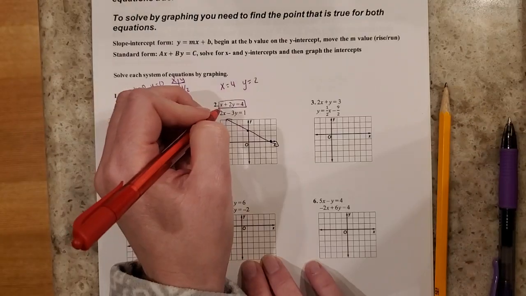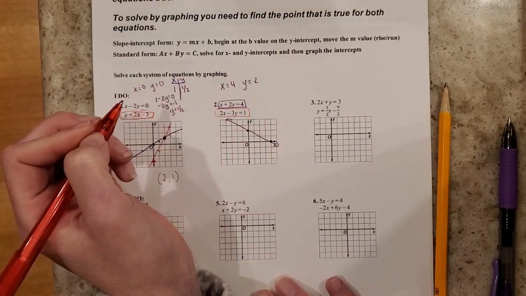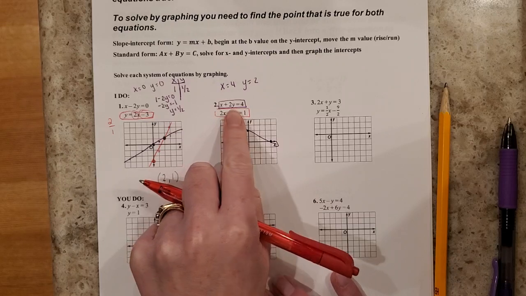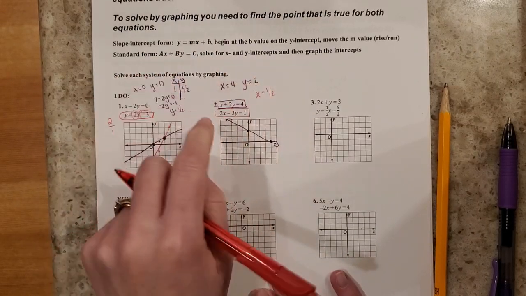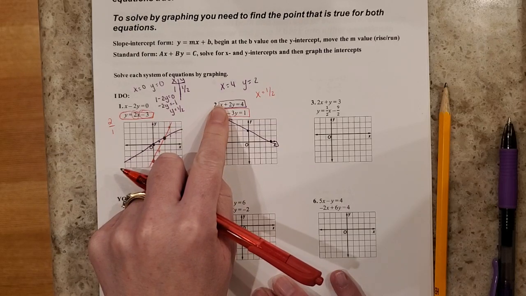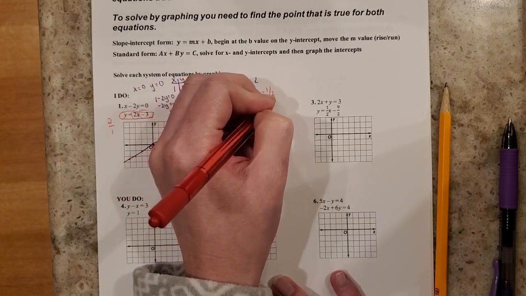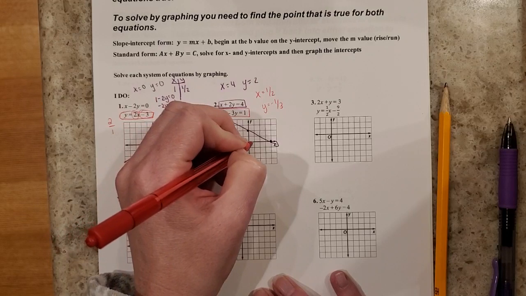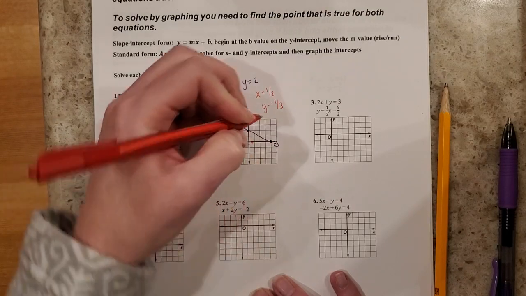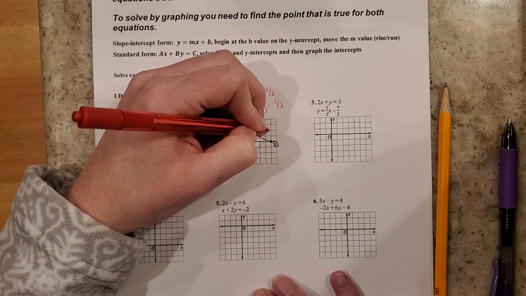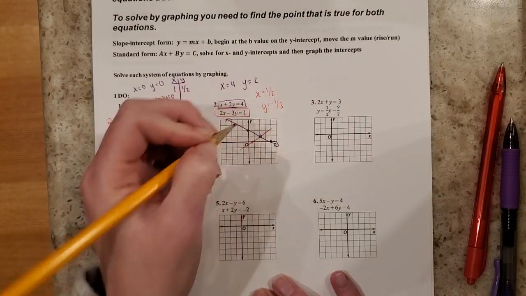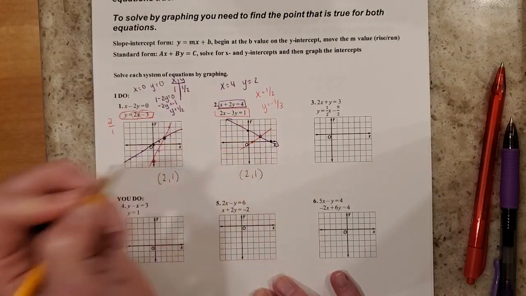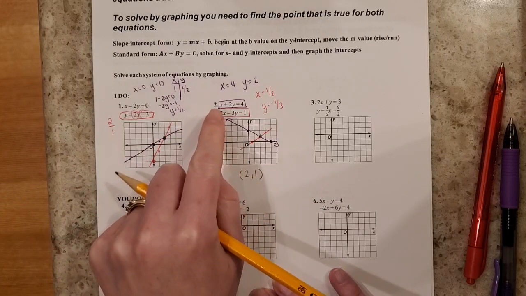The second equation is 2x minus 3y equals 1. Again, if we want to find x, we cover up y, and so we get x is 1/2. And then to find y, we cover up x. y is negative 1/3. So if we go to x is 1/2, and y is negative 1/3, and we kind of approximate that line, we can see the two graphs intersect at this point right here, which is 2, 1, the same solution as the last one, and we check.